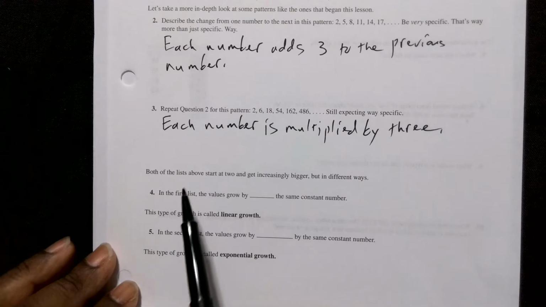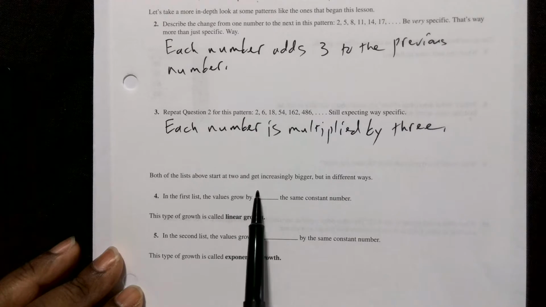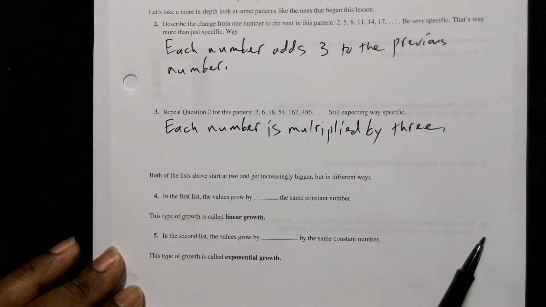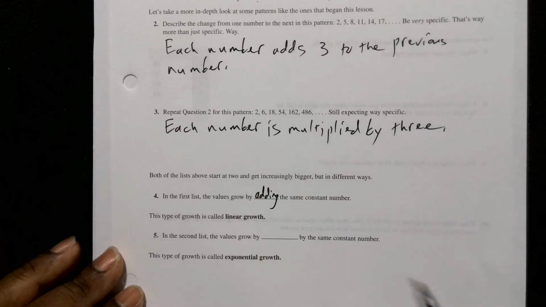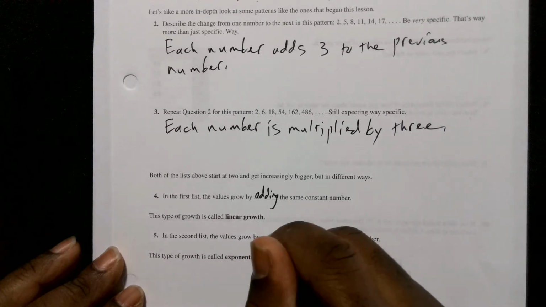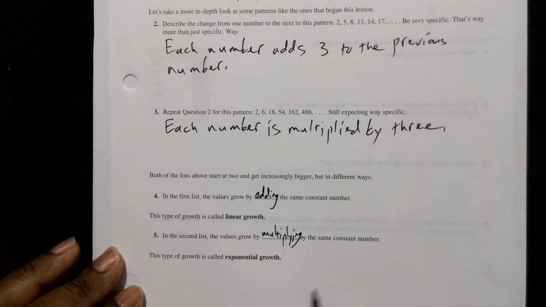Okay, now we go here down to numbers 4 and 5. It says both of the lists above start at 2 and get increasingly bigger, but in different ways. In the first list, the value grows by adding the same constant number. This type of growth is called linear growth. In the second list, the values grow by multiplying by the same constant number. This type of growth is called exponential growth.